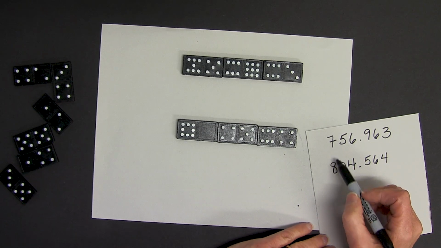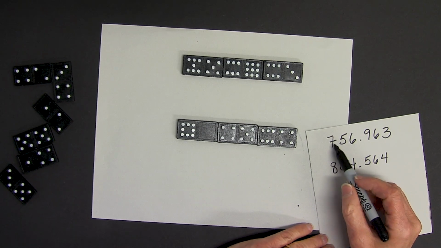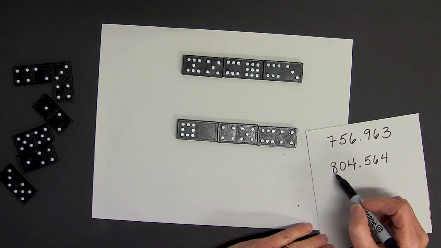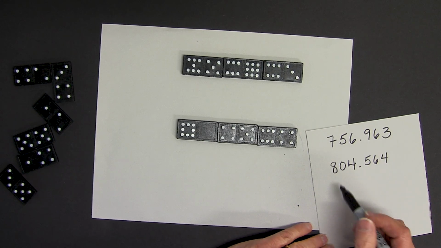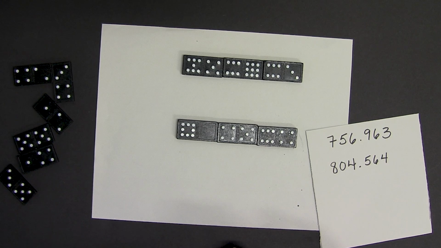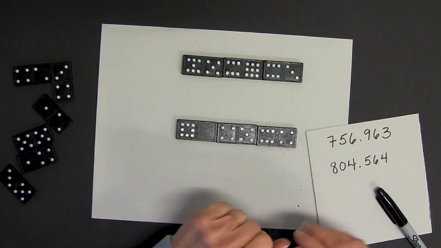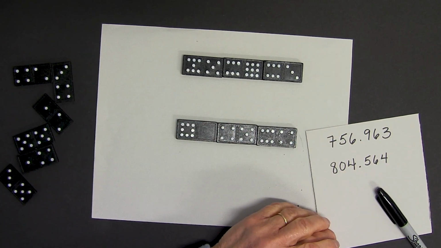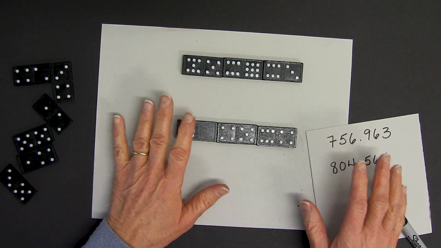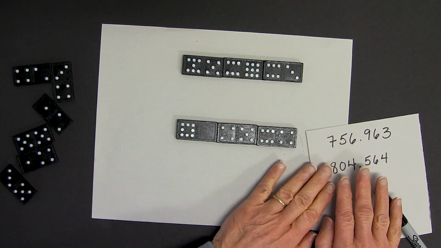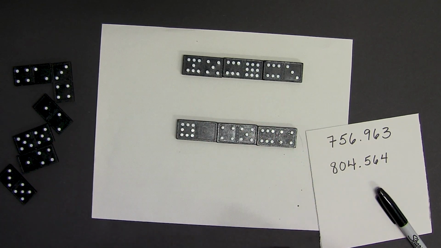Well, if I take a look at the hundreds place, I'm in the 700s. My partner is in the 800s. My partner has the greater number. And so we can select new dominoes and we can do the activity again. So here's one way in which we can use dominoes to create decimal numbers in which we can compare.